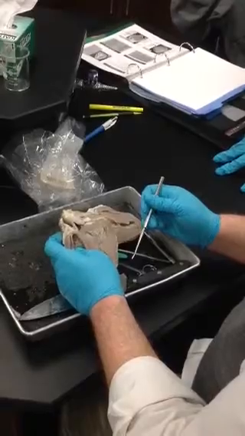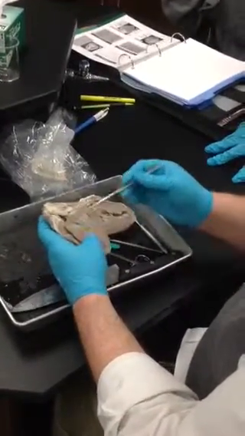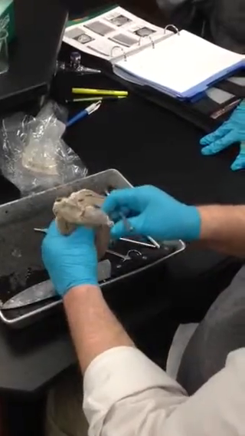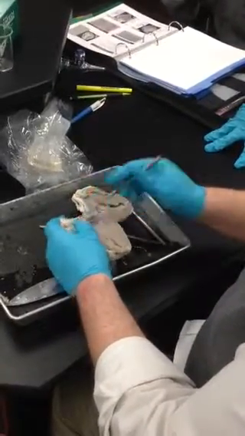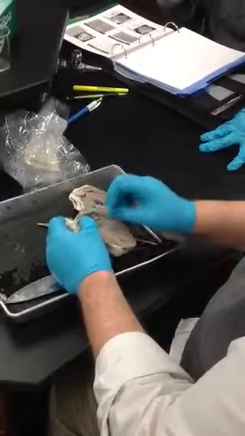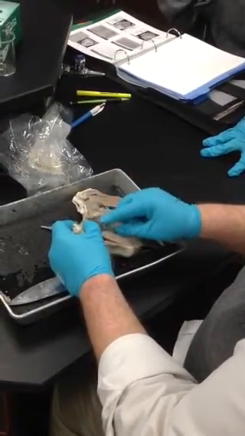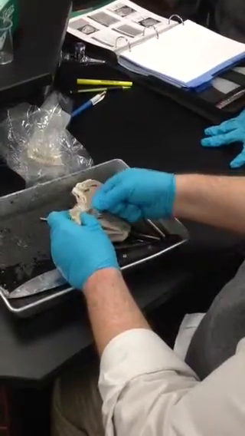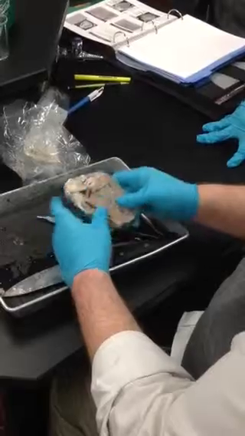The other AV valve is going to be between the left ventricle and the left atrium. The atrium is up here where my finger is. When I open this up, I'm looking for the left AV valve, and there it is, right there. So this is the valve. Next.